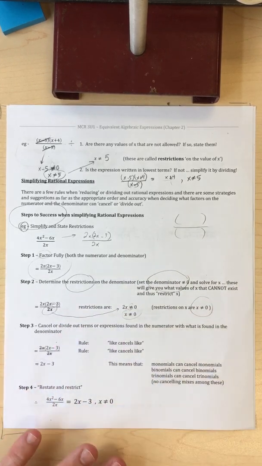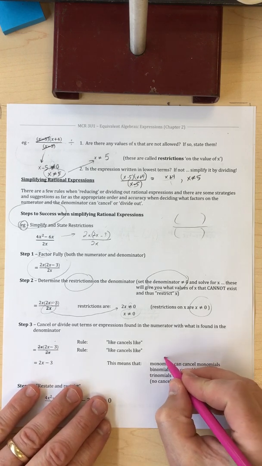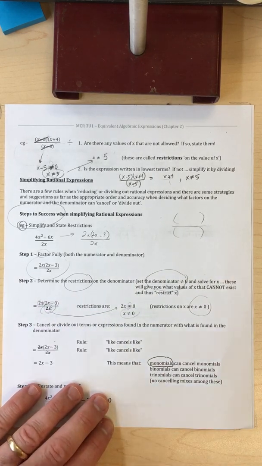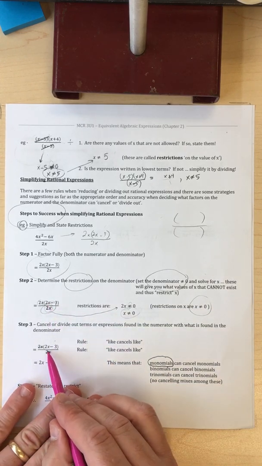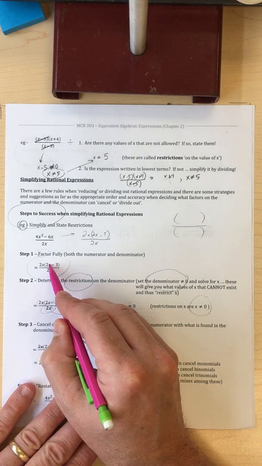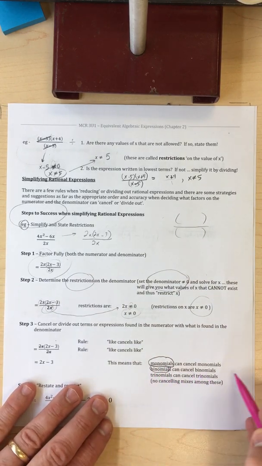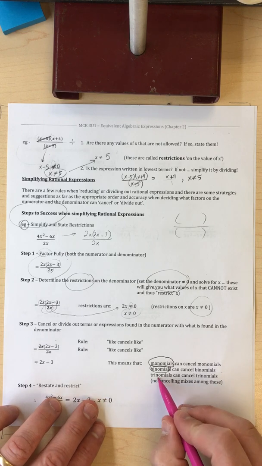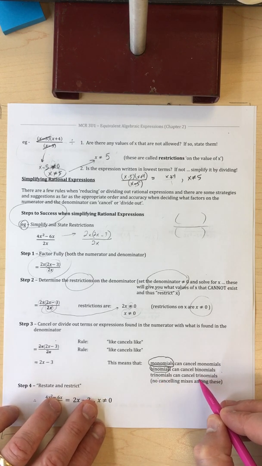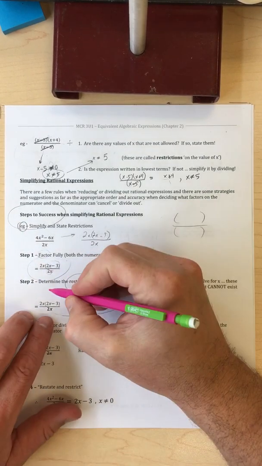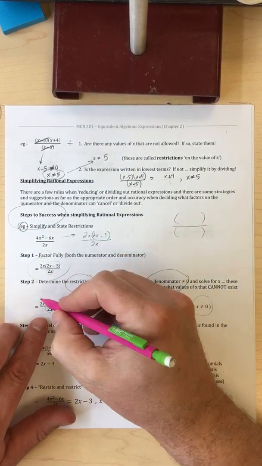The next step is cancel or divide out terms or expressions found in the numerator with what is found in the denominator. Now, the rule for this is like cancels with like. And what that means is a monomial, like 2x, can cancel with a monomial 2x. But this 2x here can't cancel with this 2x. This is a monomial, and this is a binomial in the bracket. Binomials can only cancel with other binomials that look exactly the same. And even trinomials can only cancel with other trinomials that look exactly the same. So here we have a monomial, and that monomial, numerator and denominator, can divide out.